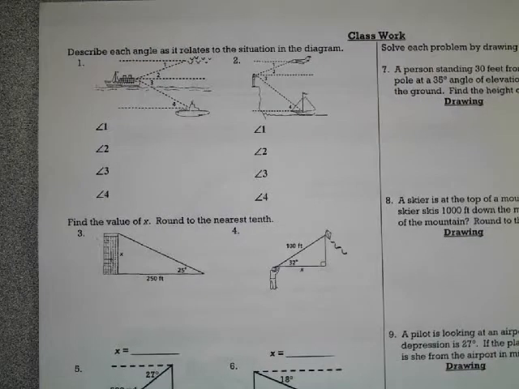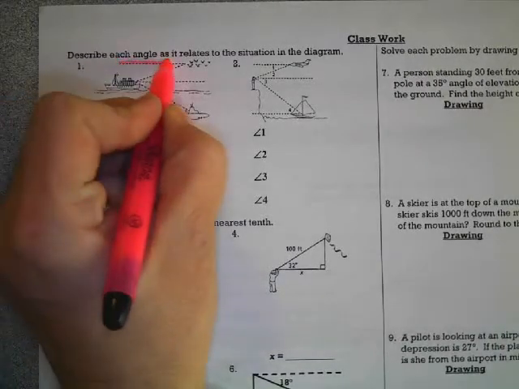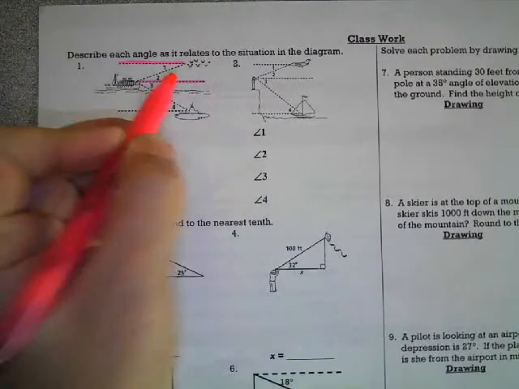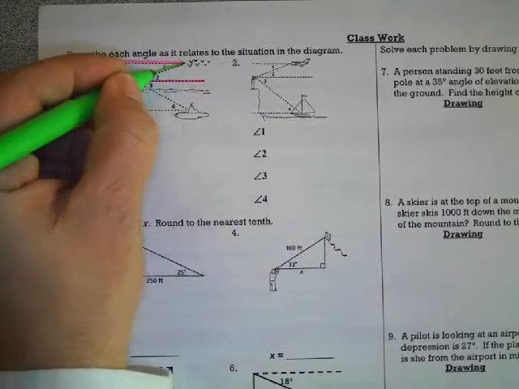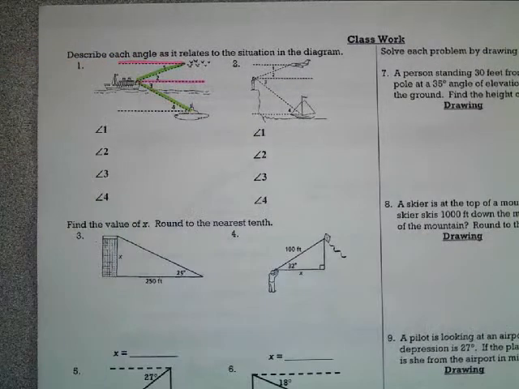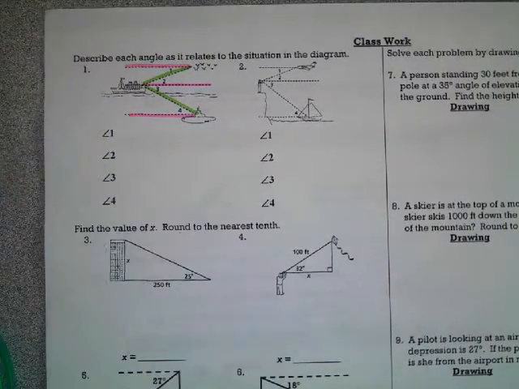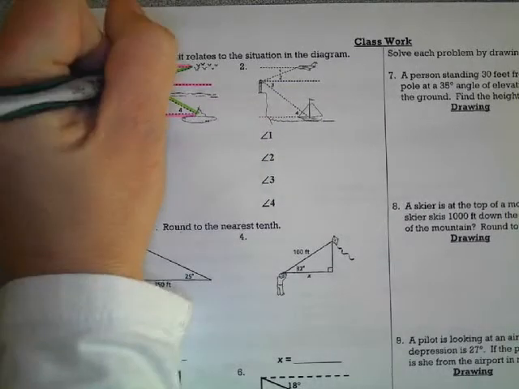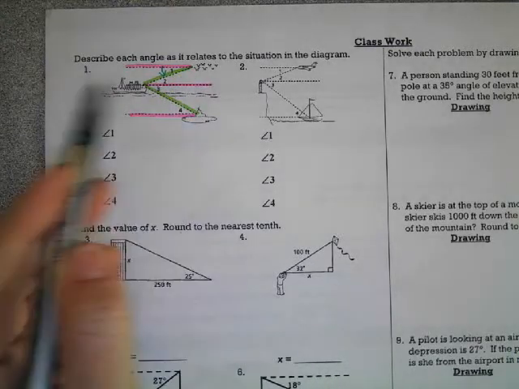So let's try some examples of identifying. So let's mark our horizontal lines with a highlighter. Okay, and our lines of sight, like so. And we have one more horizontal. So if I'm at the level of the flock of birds and I'm looking down to the ship, between the horizontal looking down to get to the line of sight, that is angle of depression.